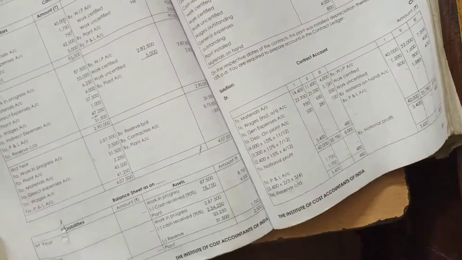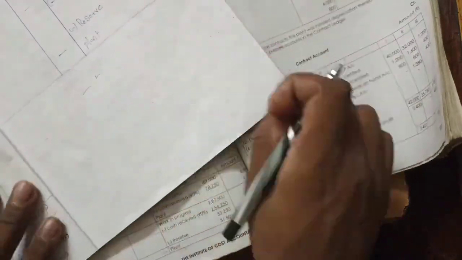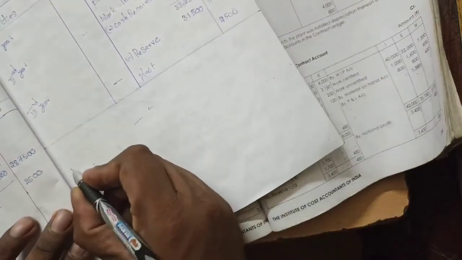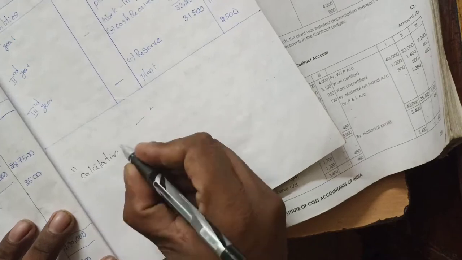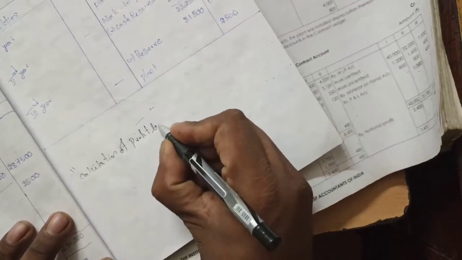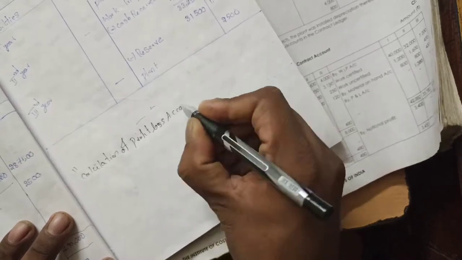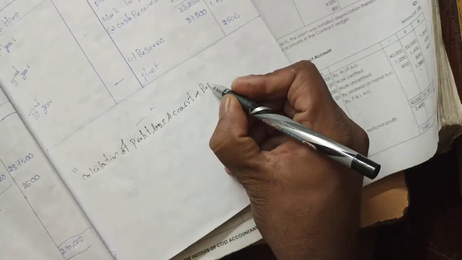So here we see the calculation of profit and loss account, and reserve.